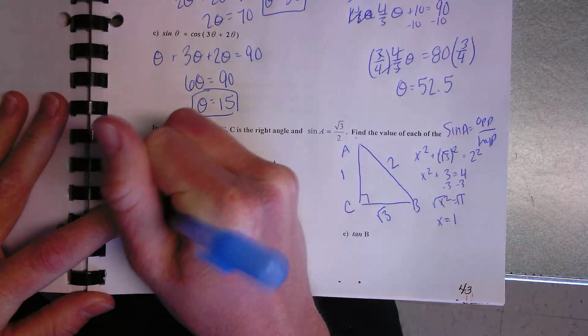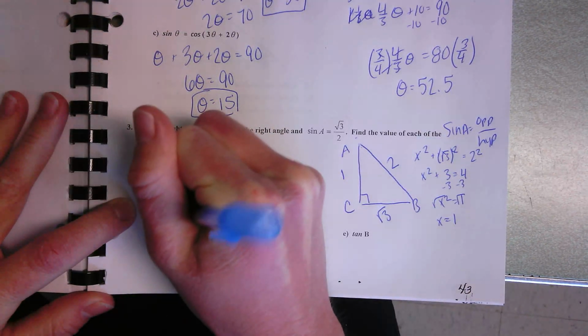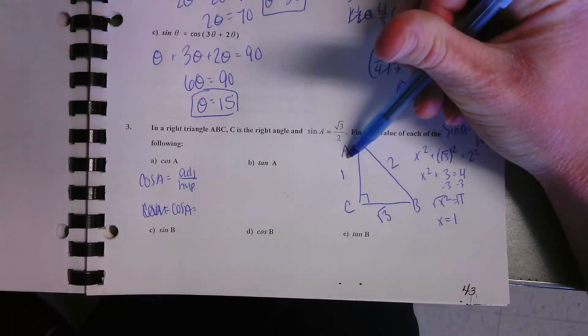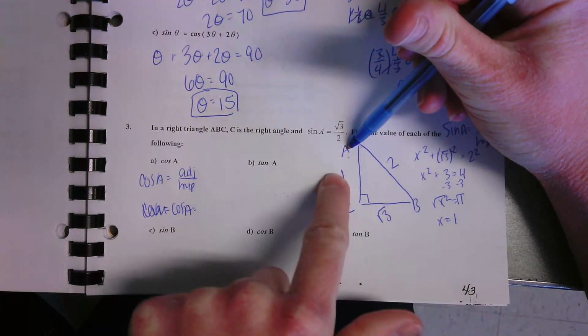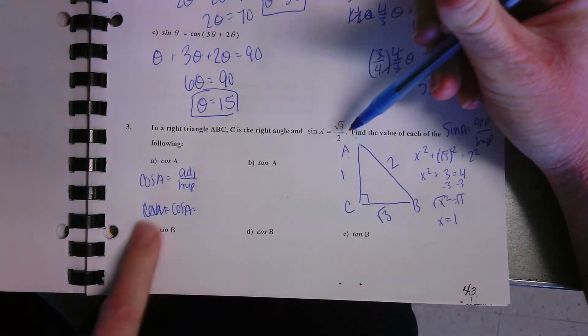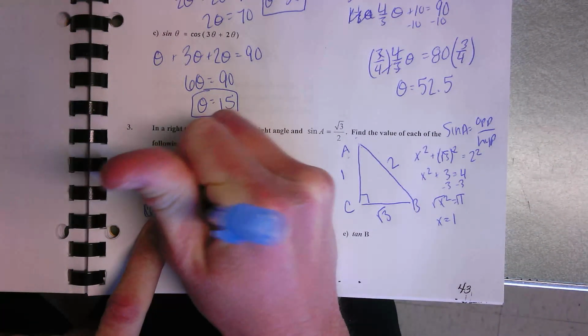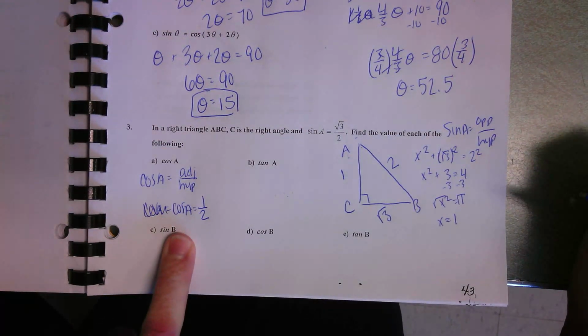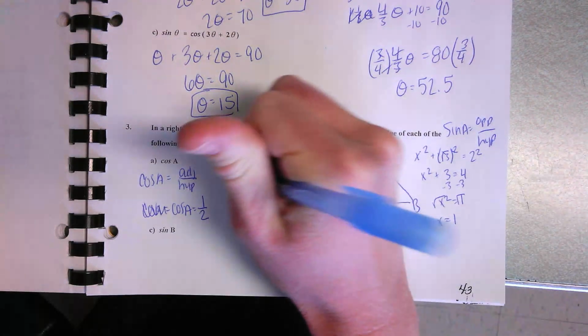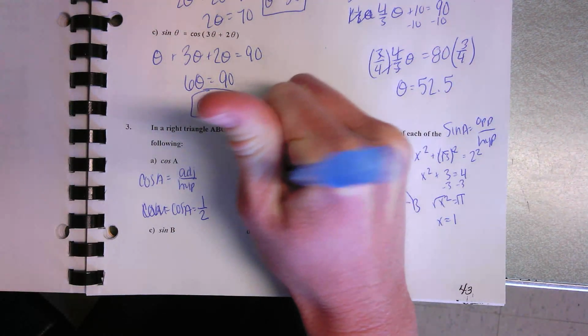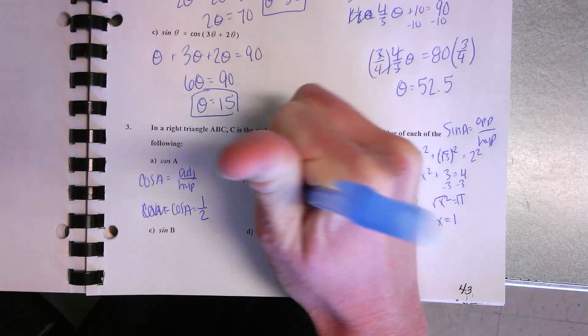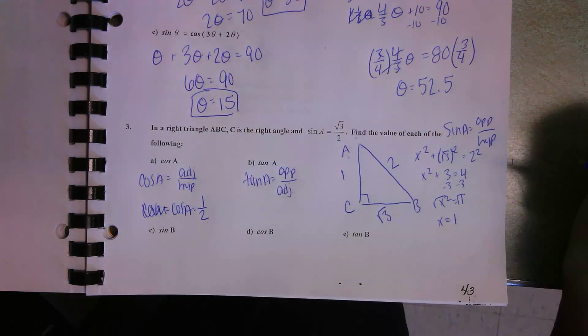Now, if we are at angle A, this side is my adjacent, and this side is my hypotenuse. So the cosine of angle A is going to equal 1/2. Okay. So tangent of A is opposite over adjacent.